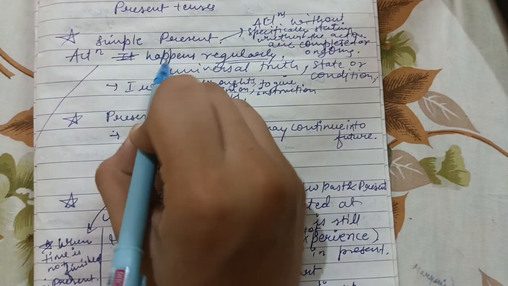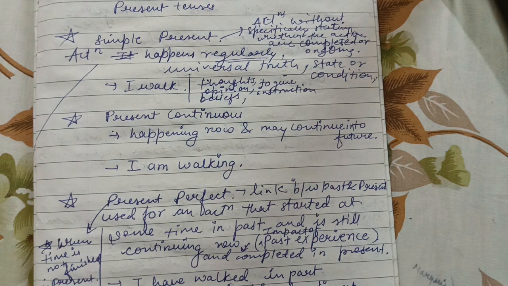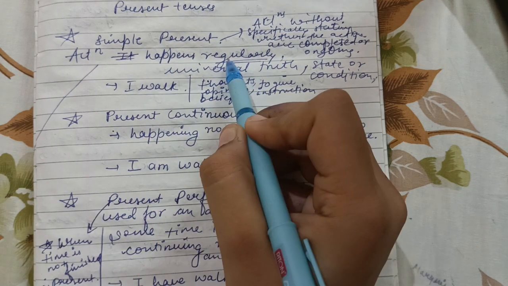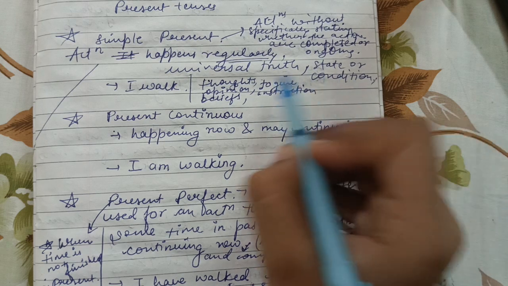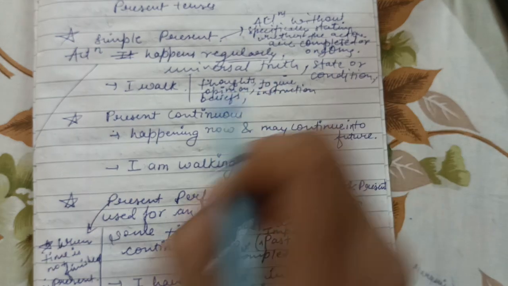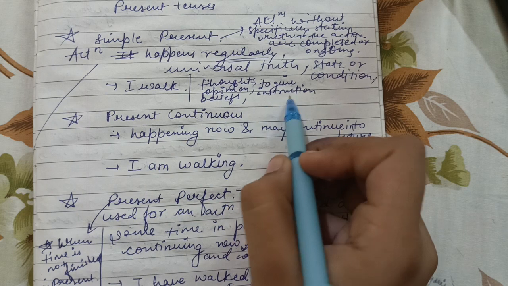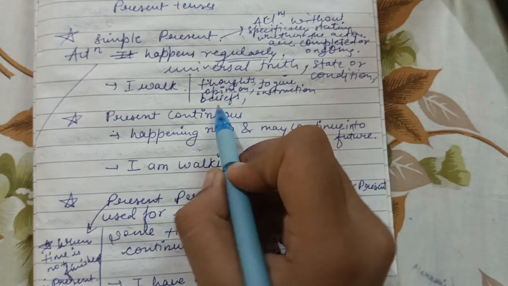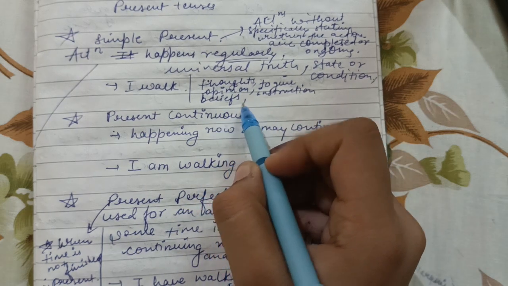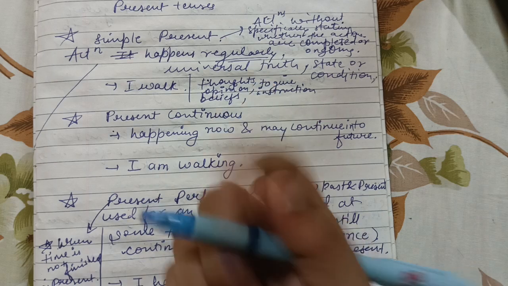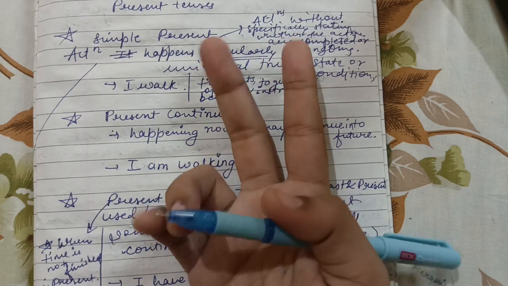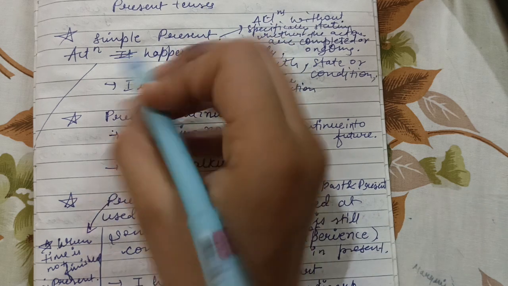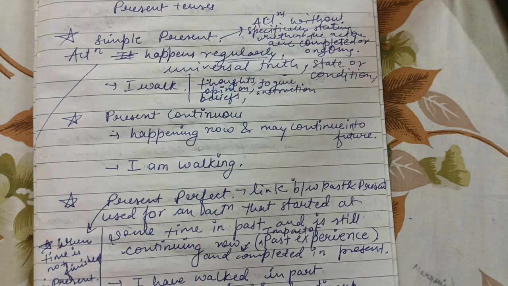Simple present tense. We use simple present tense usually for telling what happens regularly, universal truth, state or condition, or thoughts, opinions, instruction, belief, all those things. Like, the sun rises in the east, God exists in the world. This is also simple present tense.